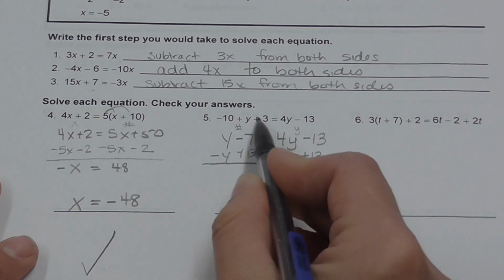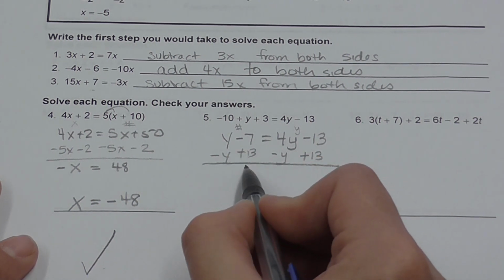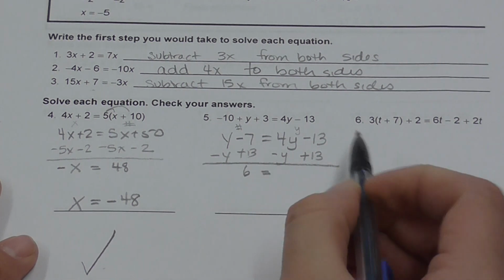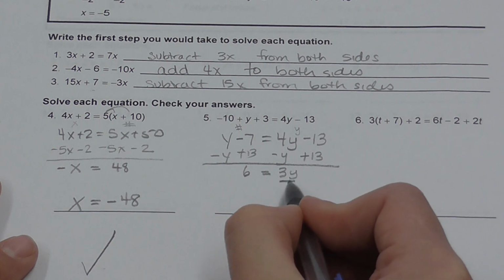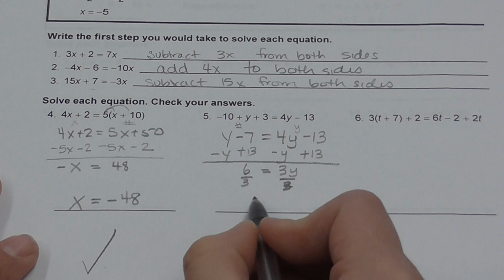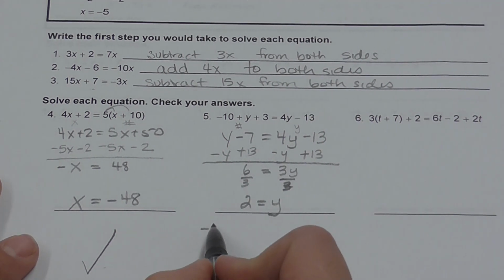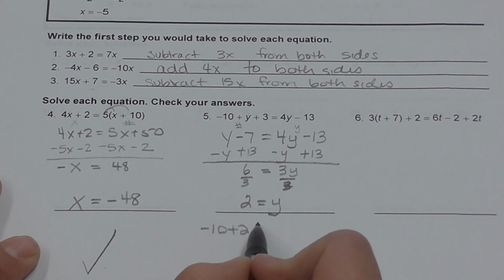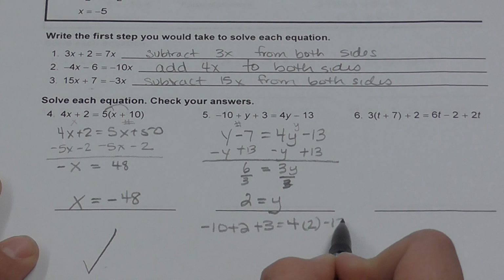I'm going to underline, and what I have here is negative 7 plus 13, and that's just going to equal 6. And then I'm going to have 4y minus y is 3y. Divide both sides by 3, and I get 2 equals y. So to plug in, I get negative 10 plus 2 plus 3 equals 4 times 2 minus 13.